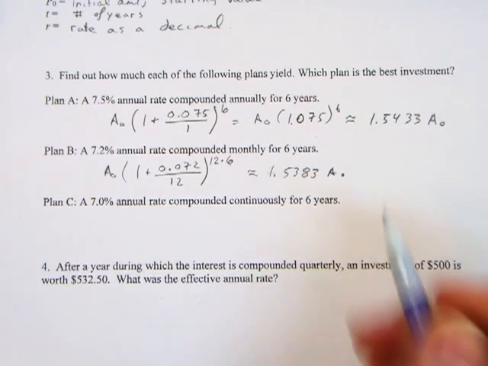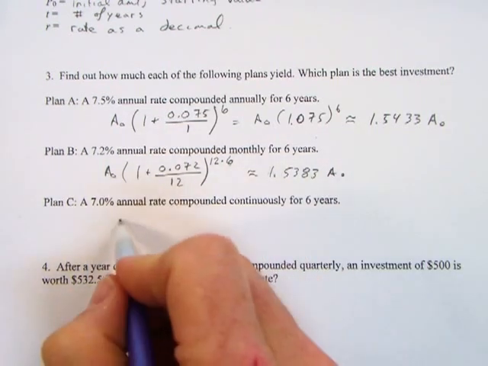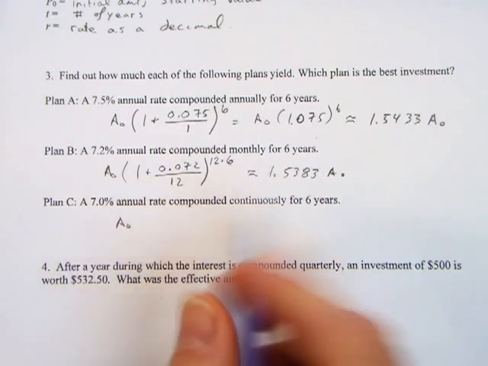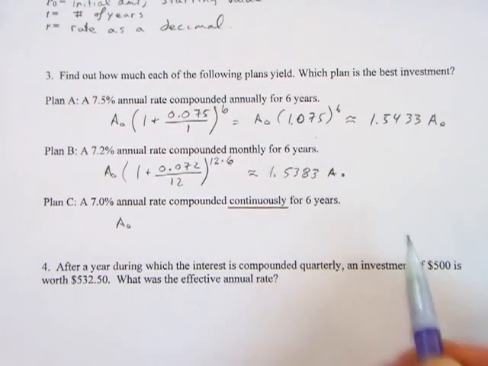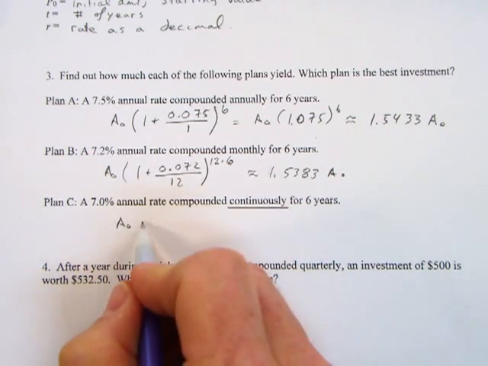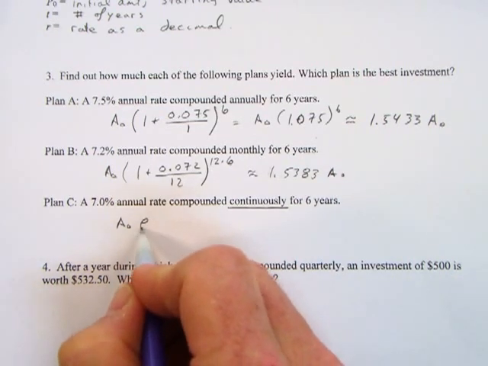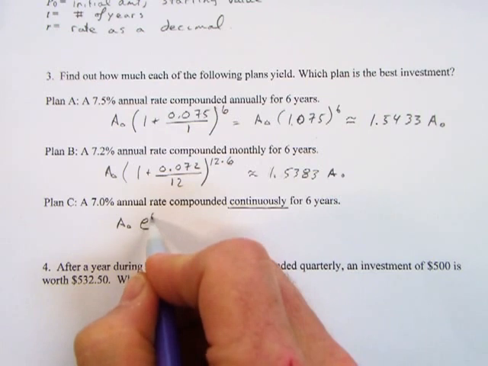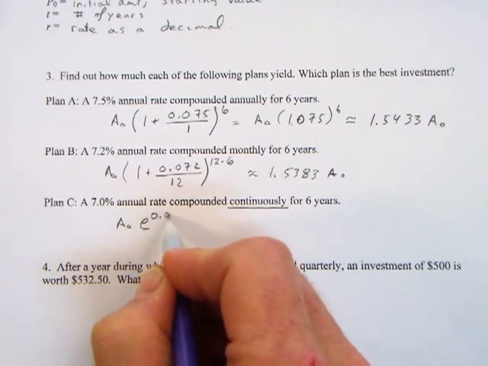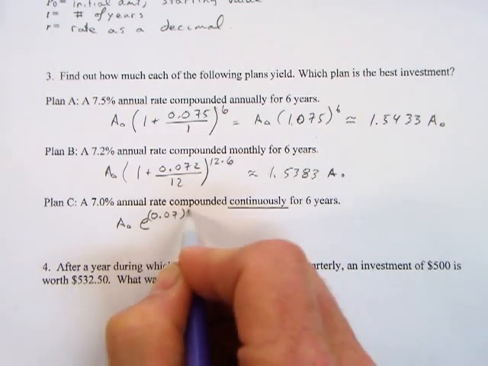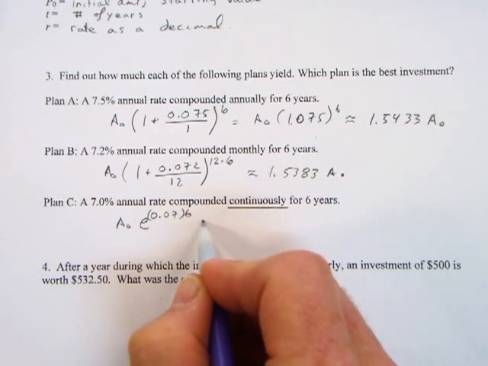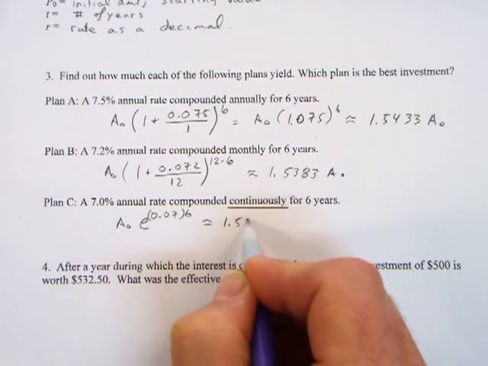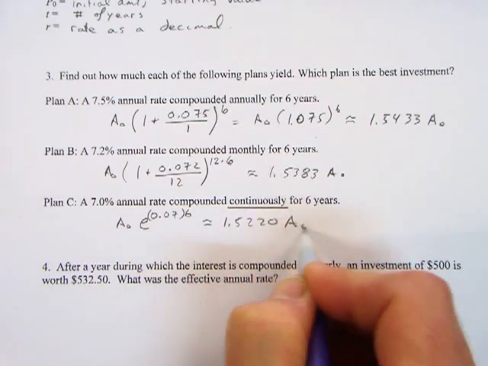And this last one, A sub 0, what's the key on here? You want to notice that it's continuously. So as soon as we see that, you got to go straight to E. And our rate would be 0.07. And our time, type that in on your calculator, put this whole thing as our exponent. And this is approximately 1.5220 times A sub 0. So which plan is best? Well, it turns out this 7.5% is the best plan.